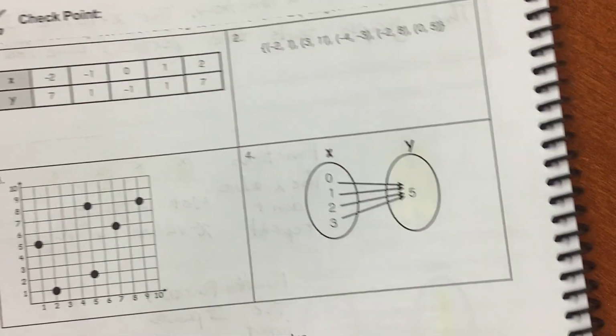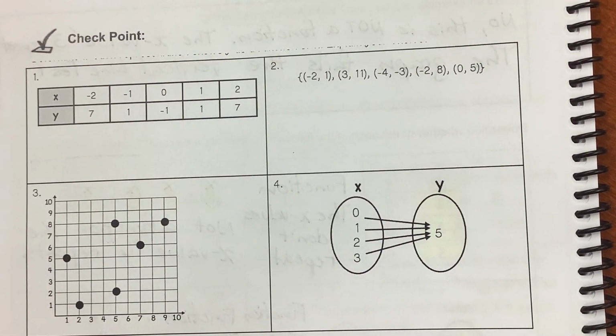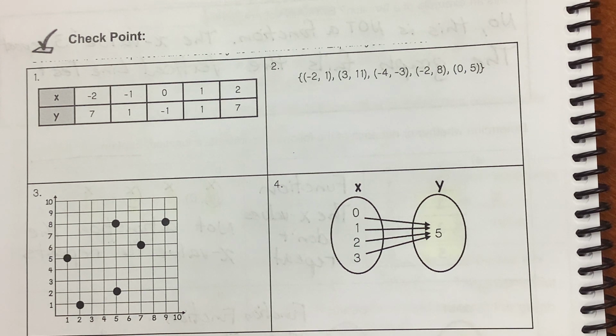Pause the video and try the problems. You never learn math if you don't try it. I'll wait. Did you turn off the video? Turn off the video. Try the problems. Come back.